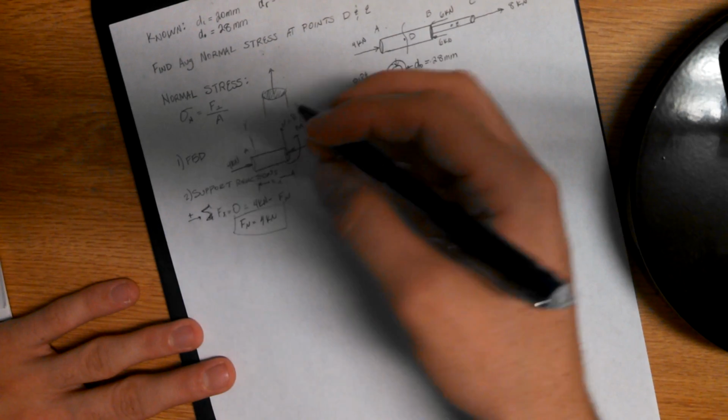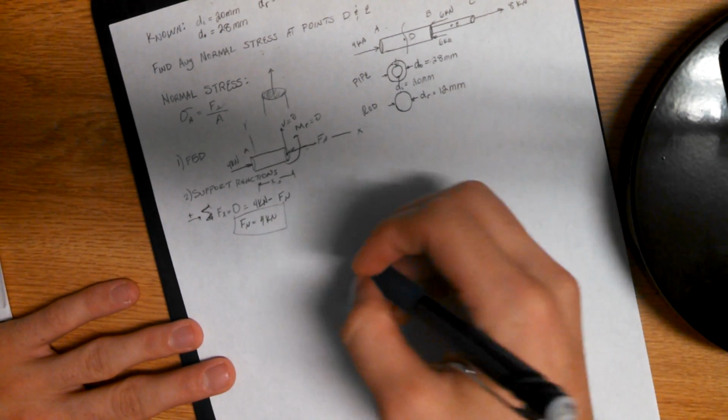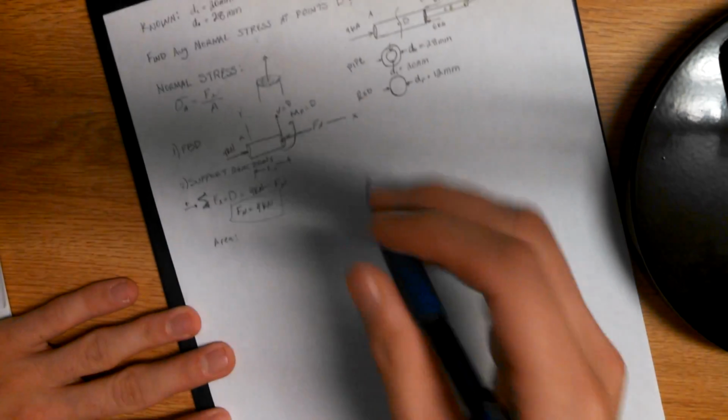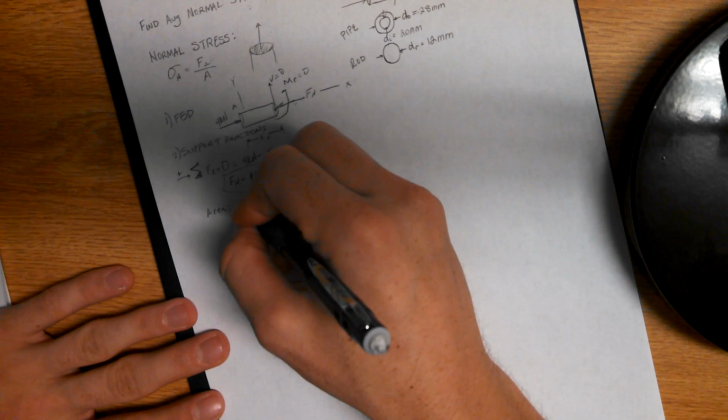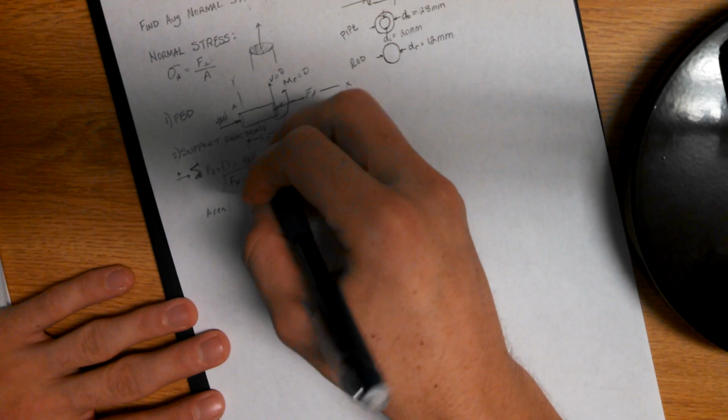Alright, so now we need to determine the area of the cross section. Our area is going to be pi over 4.